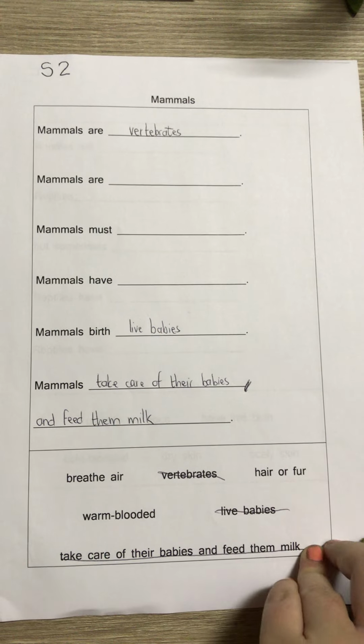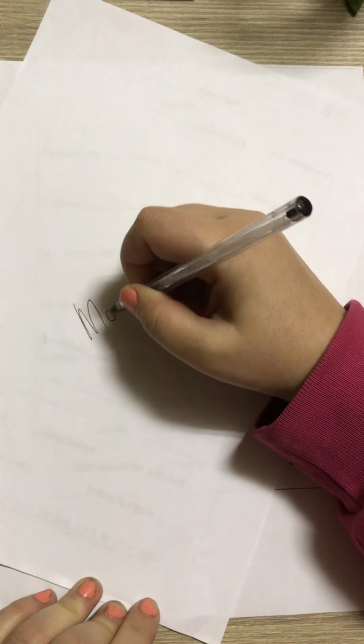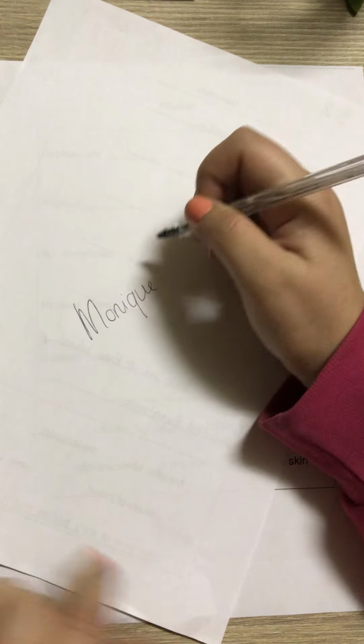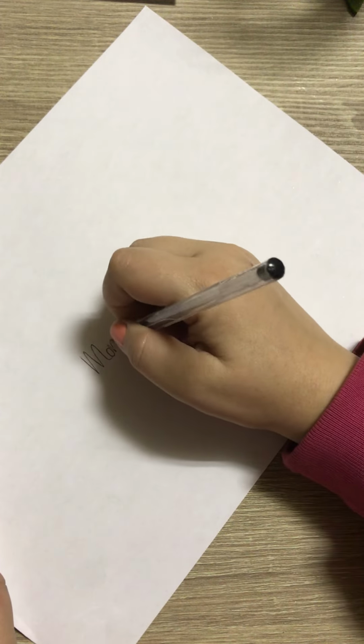I forgot to say, please write your name at the back of that page before you put it away. I almost wrote mammals now. And then we are at the last one, the last two-page. Turn it around, write your name at the back.